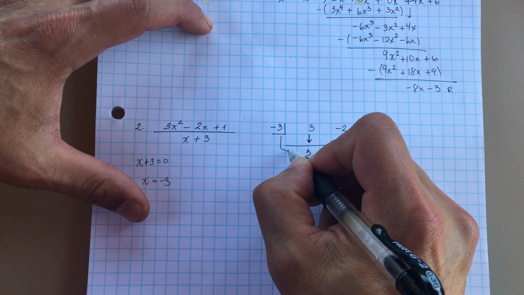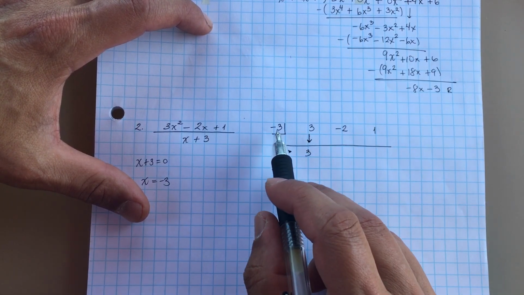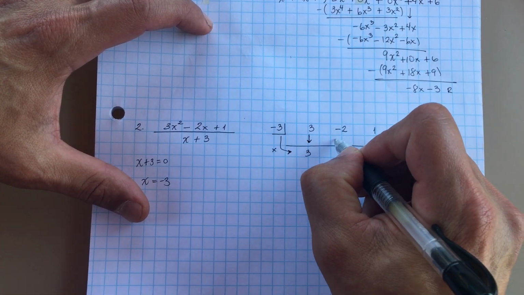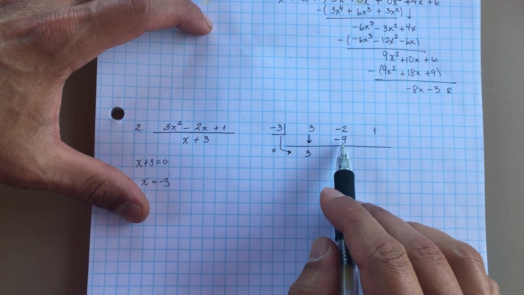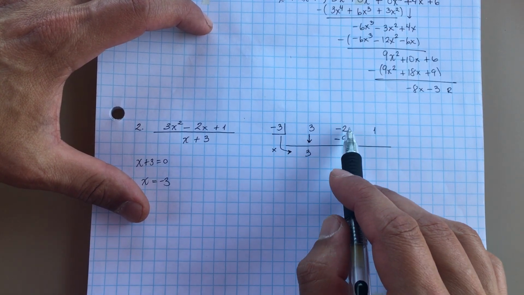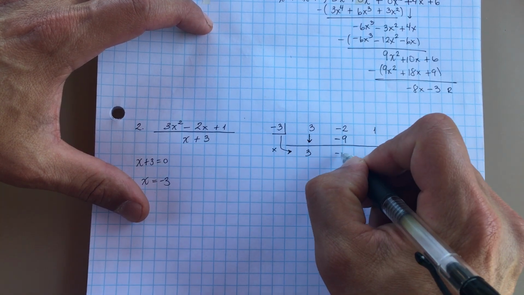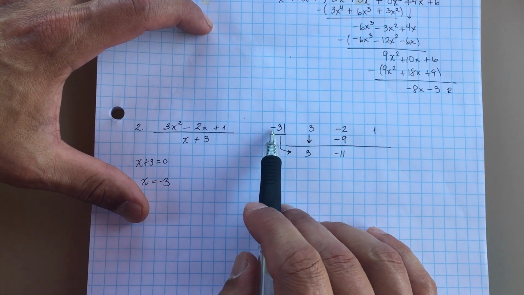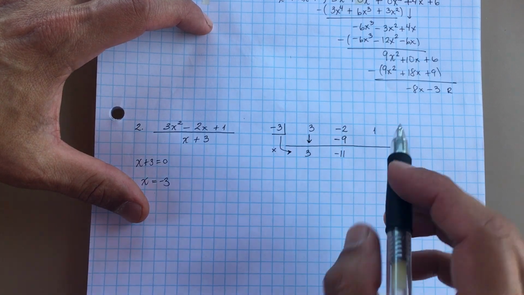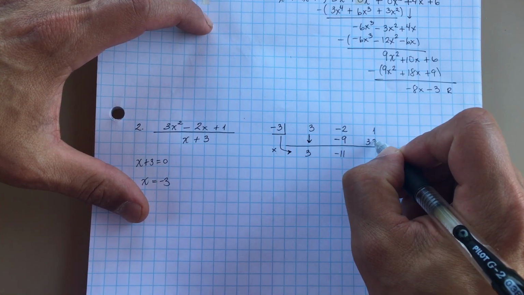And what you're going to do is multiply. So negative 3 times 3 is negative 9. And you're going to put it at the next level, in the next column. And then you're going to do the math, whatever it tells you right here. So negative 2 and negative 9 combine to give you negative 11. And then you multiply again. So negative 3 times negative 11 is positive 33.